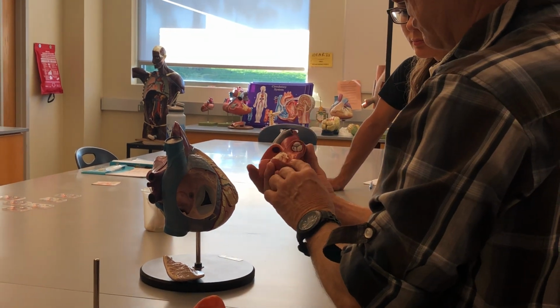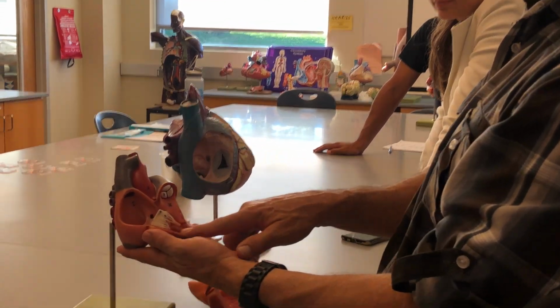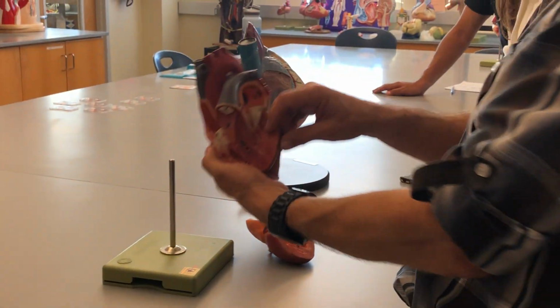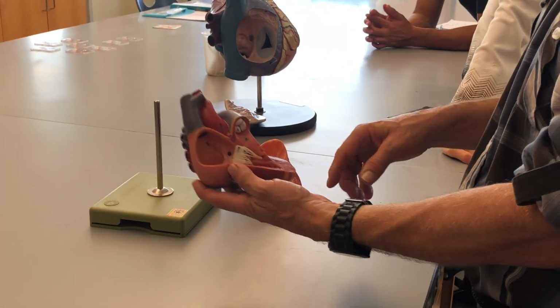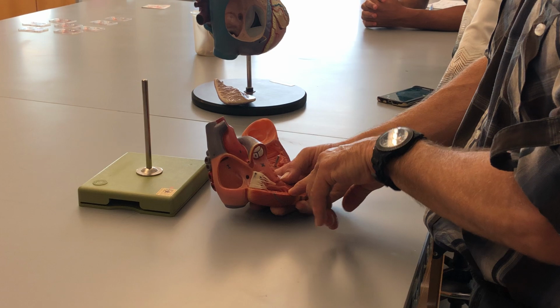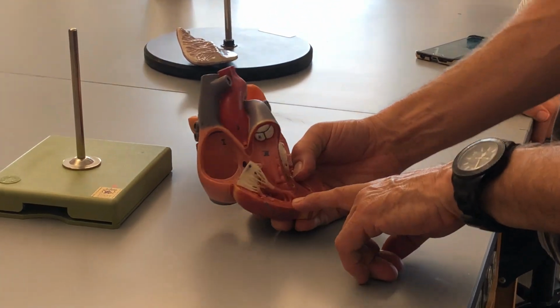Okay, now we're in the ventricle. We know that this is the right ventricle because it's thinner. The left ventricle is thick. Good? We know we have trabeculae carneae in there.